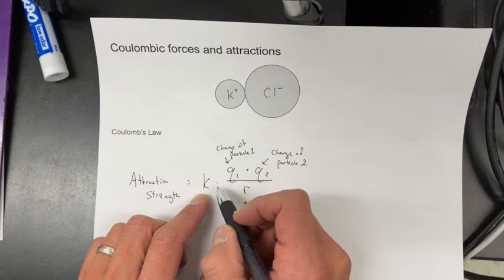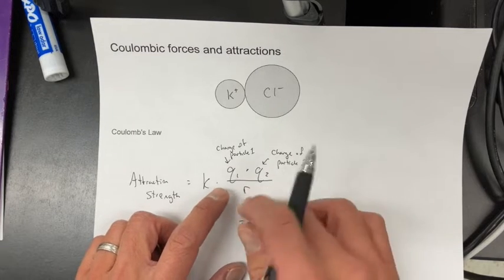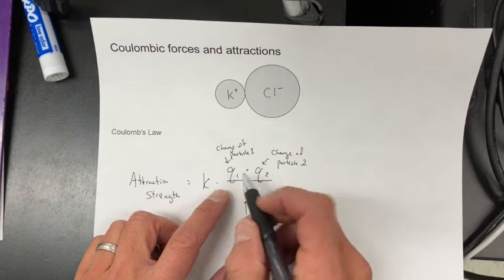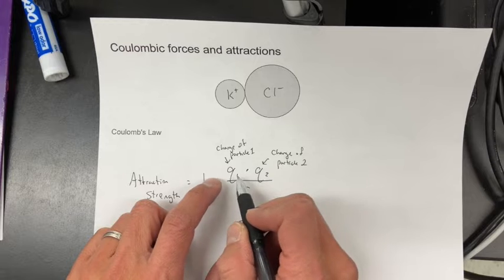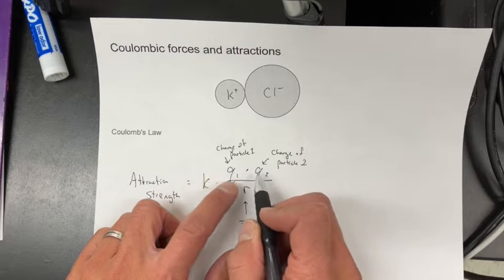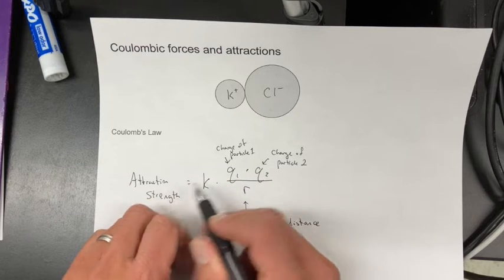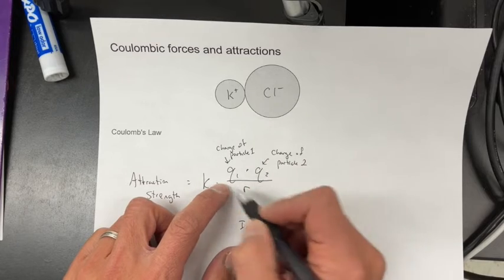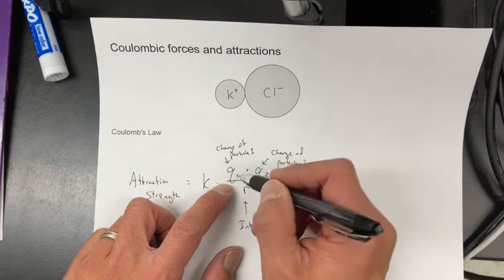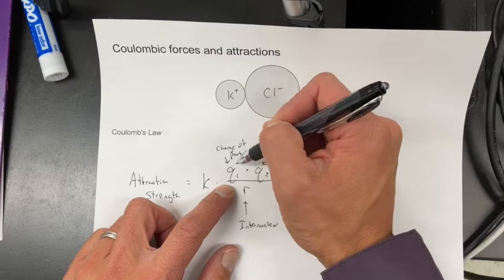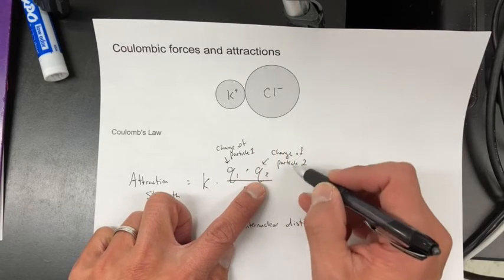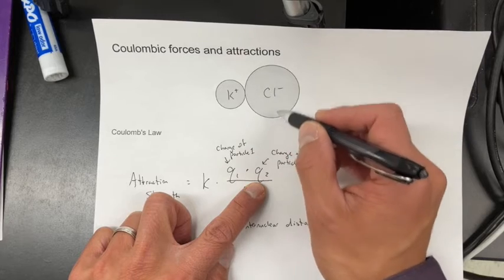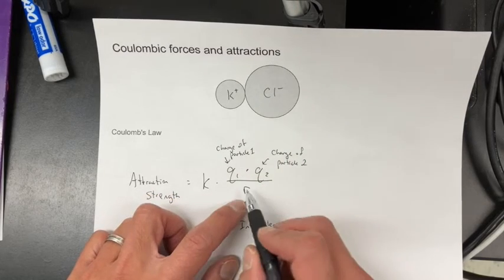You don't really ever have to calculate anything with this, but you can use it qualitatively and figure out, if I change one of these numbers, how is it going to affect the strength of the attraction? That's what you want to be able to do. So Q1 is the charge of particle 1, and Q2 is the charge of particle 2, so that's this one here.